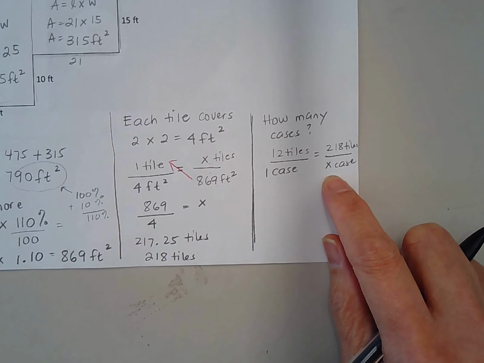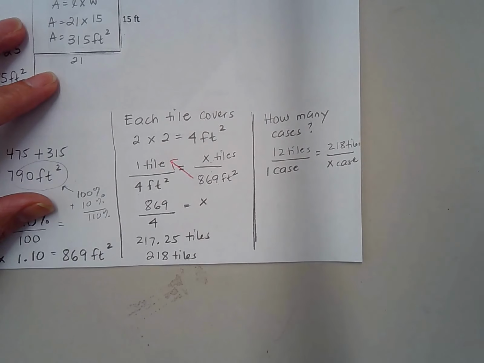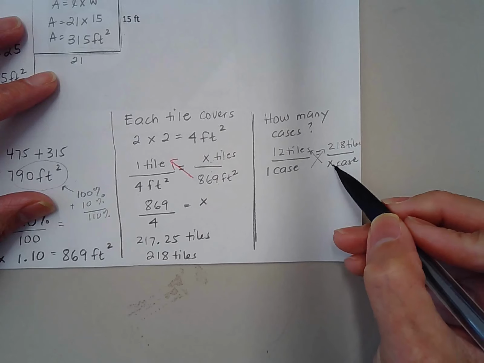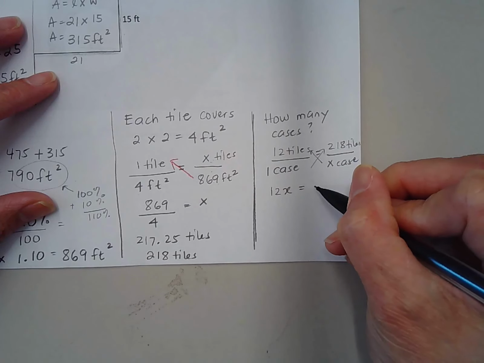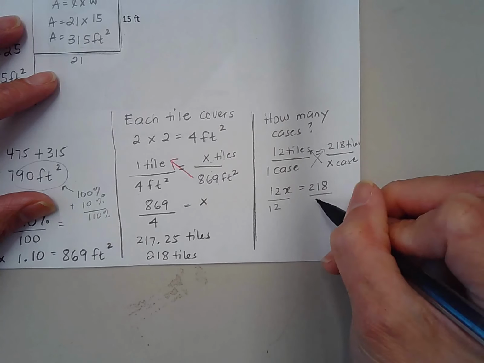So how can we figure out how many cases I need? We're going to cross multiply again. So x times 12, so 12x equals 218. Divide by 12, divide by 12.